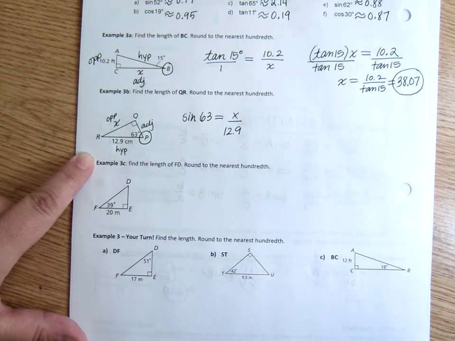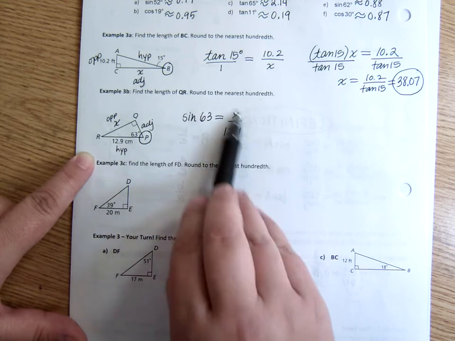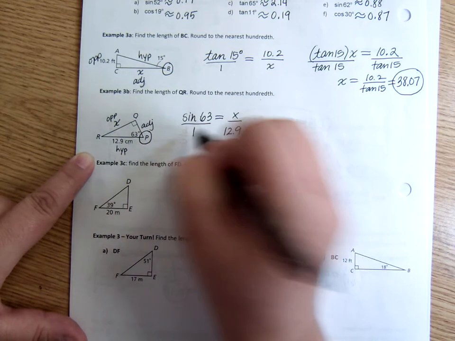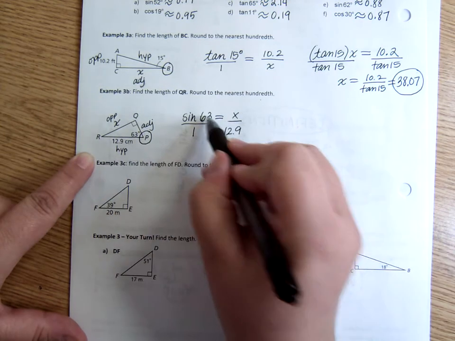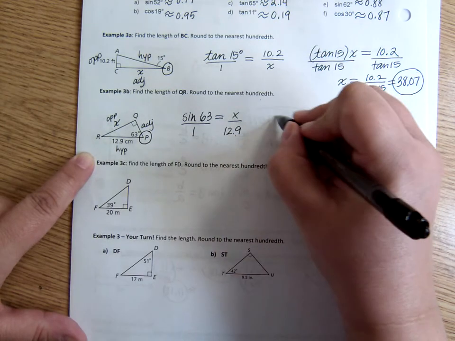Every single time you need to set up an equation. Don't try to do it in your head. Well, of course you can't do it all in your head, but don't try to just jump to the part where you put it in your calculator. You need to set up an equation like this. Then you need to actually cross multiply. So we're cross multiplying sine of 63.